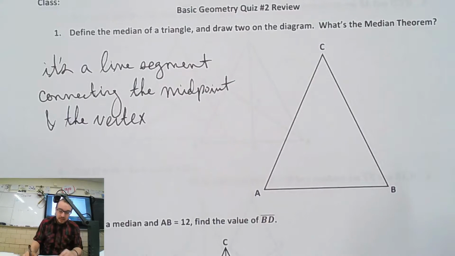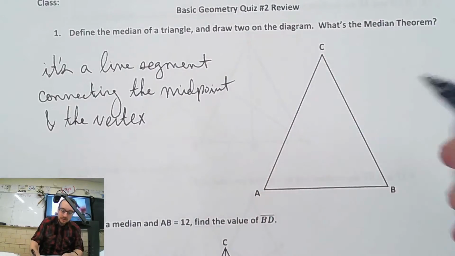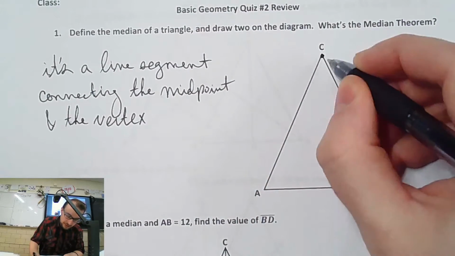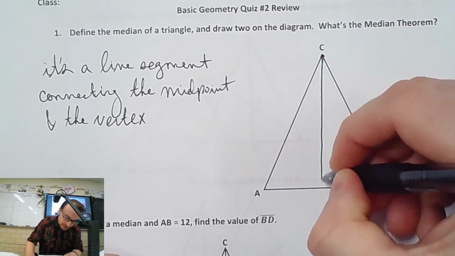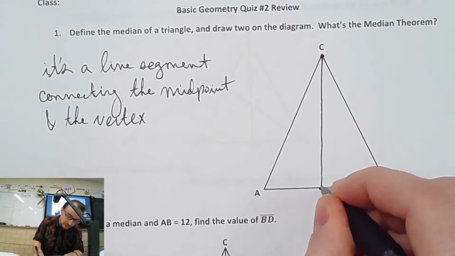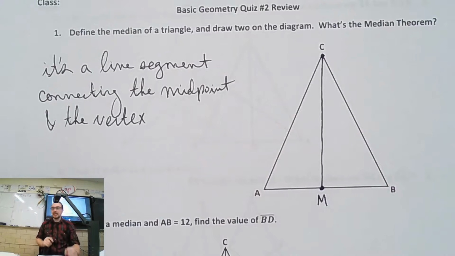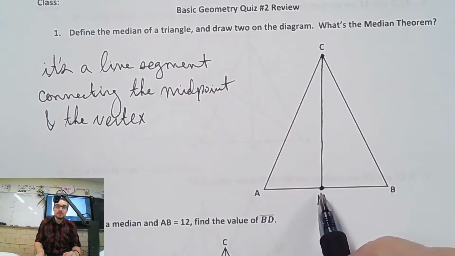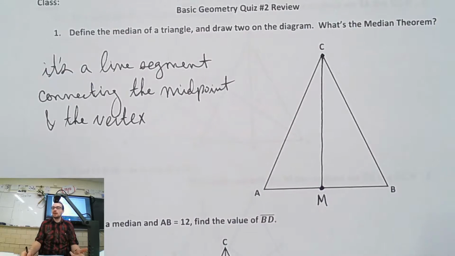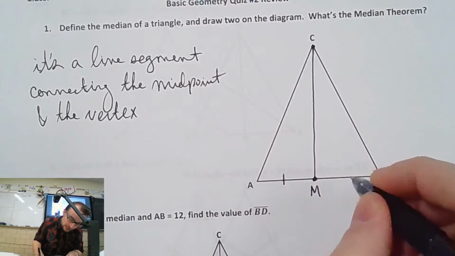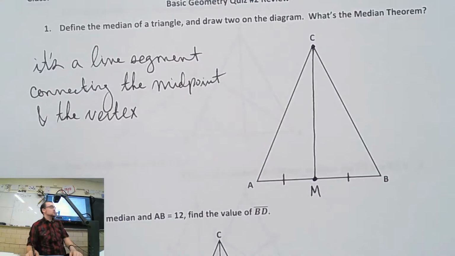All right, so let's draw two of them. I'm going to connect C to this down here. Whenever you make a new point, make sure you label it with something. So let's do M for midpoint. Now, is that a midpoint just because I say it's a midpoint? No. I'm going to label my diagram to make it look like a midpoint, right? Cuts it into 2 equal parts.